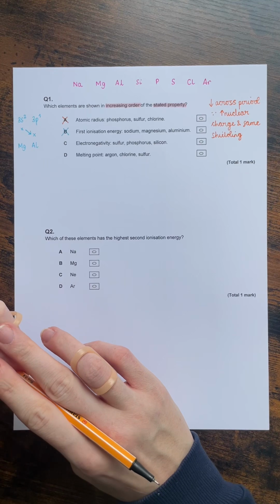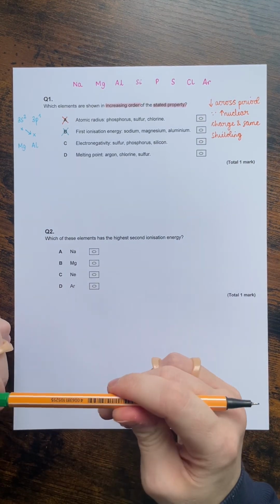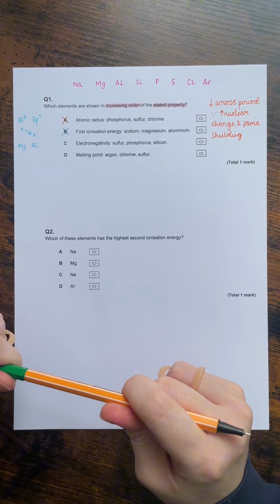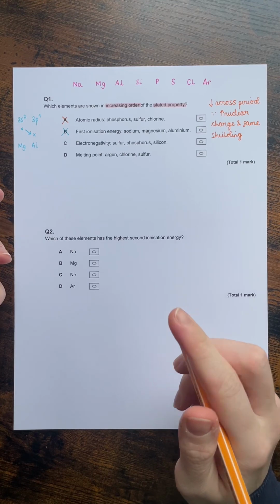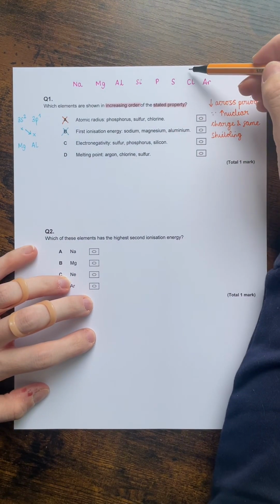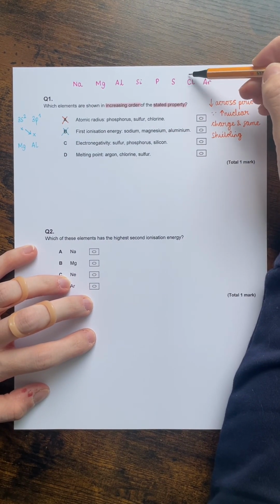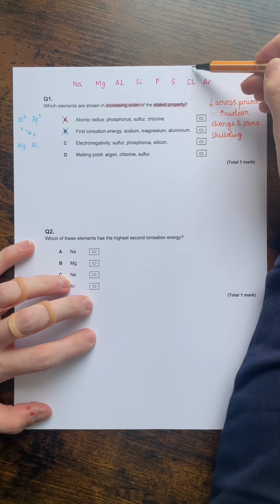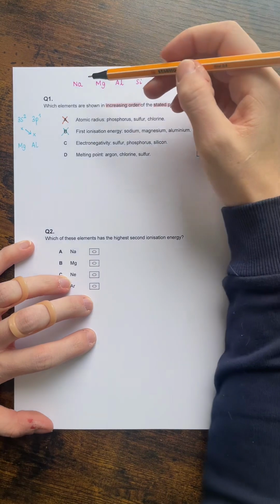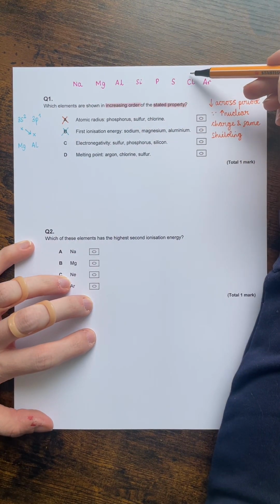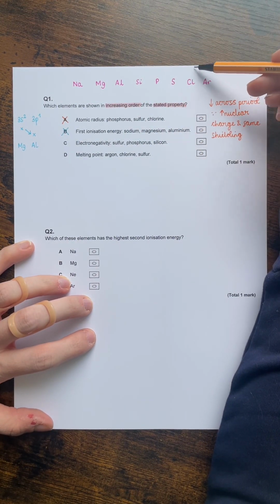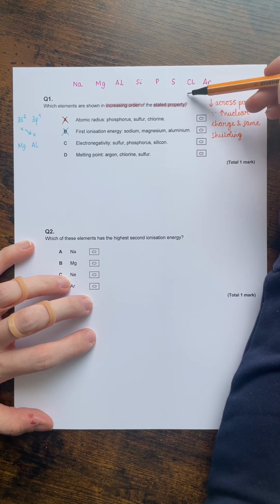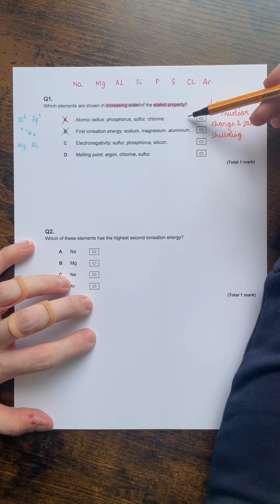Now, the way that I remember what's going on with electronegativity is I remember that fluorine is the most electronegative element, and fluorine in relation to period 3 is here, so it's sitting above chlorine. And so fluorine's the most electronegative. We must have an increase in electronegativity as we go across, and if fluorine's the most electronegative, it must decrease in electronegativity as we go down a group.